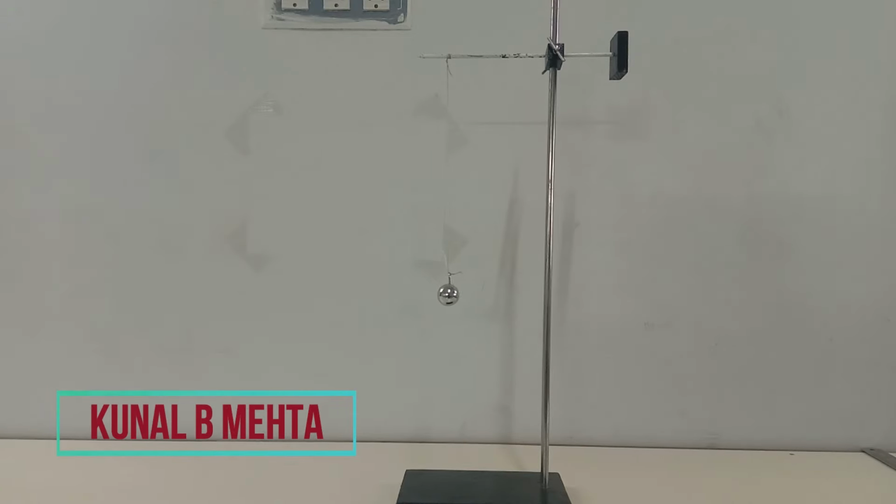I'm going to take this simple pendulum to a certain height above the ground and I'm going to leave it. I'm going to allow it to oscillate 10 times and then I'm going to record the time for 10 oscillations with the help of a stopwatch. Finally, I'm going to divide that time by 10, so I'll get the time period, that is the time taken to finish one oscillation.